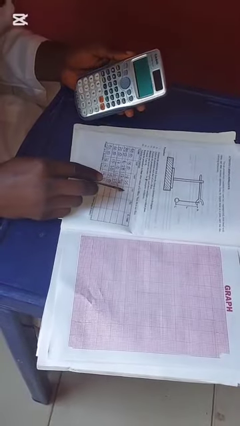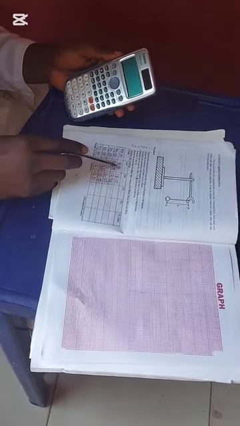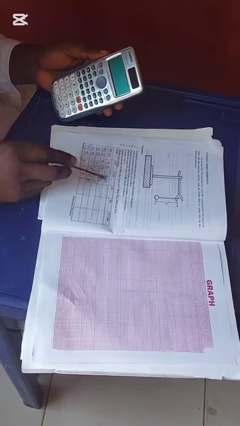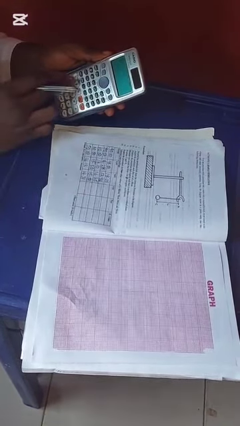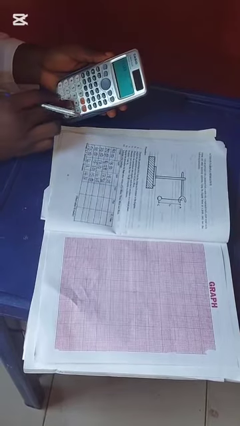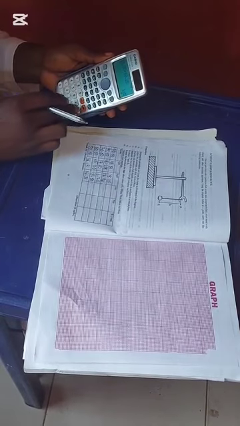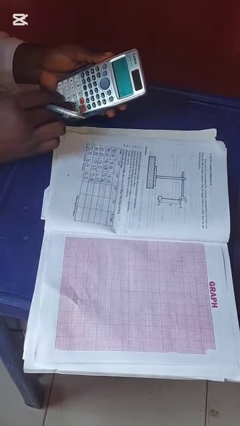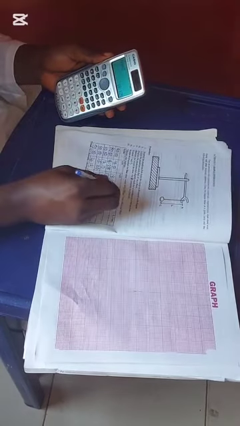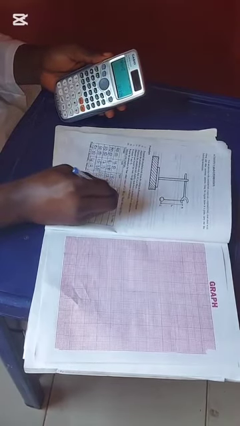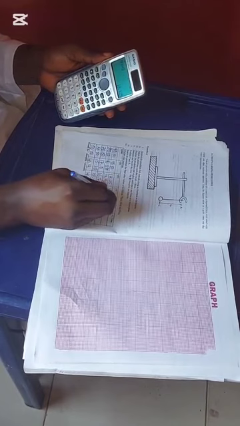Okay, we now find the value of T. T is the average of T1 and T2. So first of all, it is 18.00 plus 18.25 divided by 2, and that is 18.12.